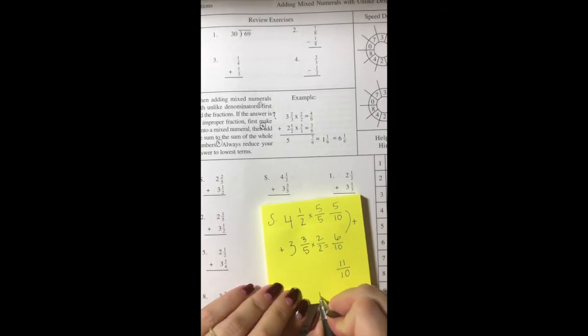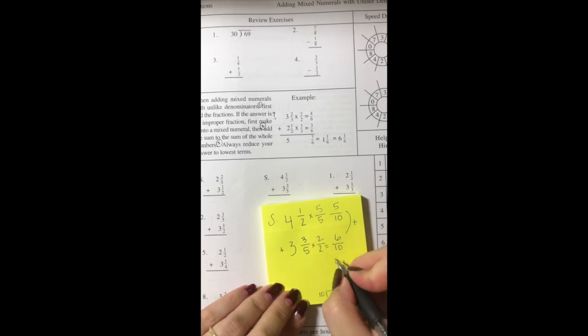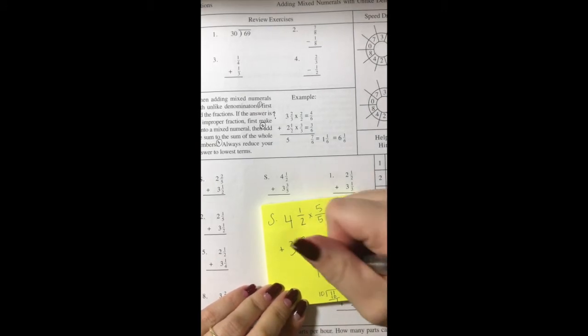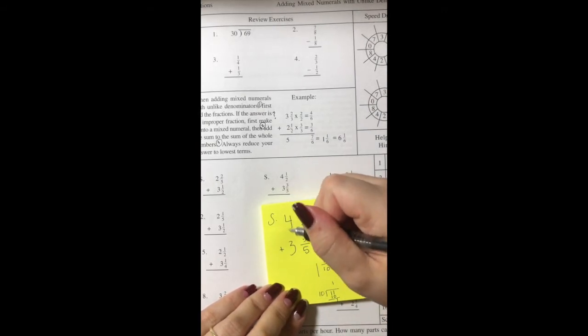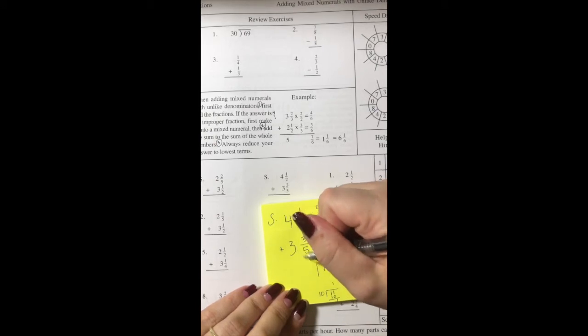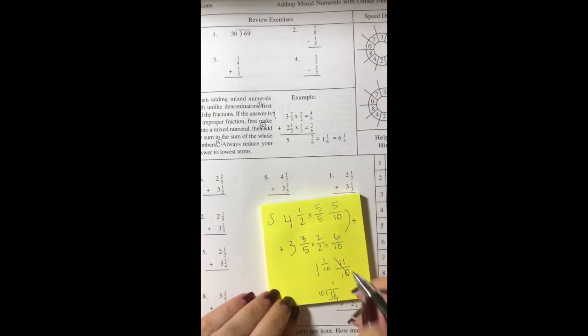So let's do that quickly. 10 goes into 11 one time. So we're going to have 1 1/10. So this turns into 1 1/10. And then we add our whole numbers. 4 plus 3 is 7, plus 1 is 8. So our new answer should be 8 and 1 over 10.